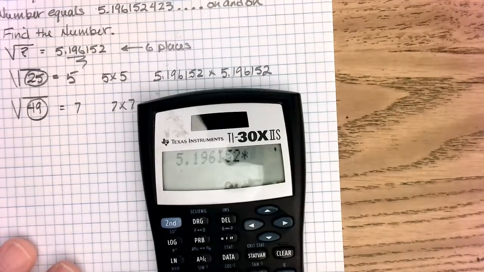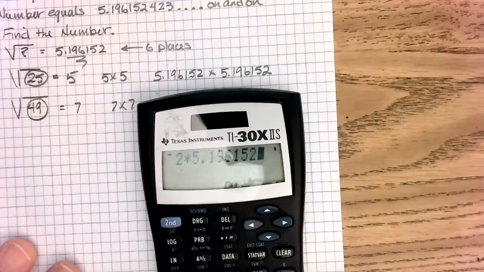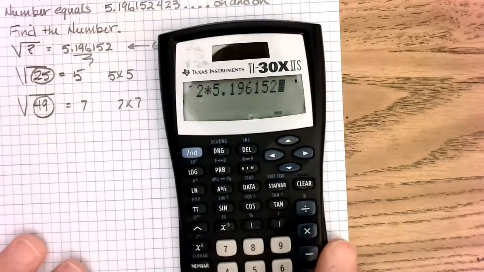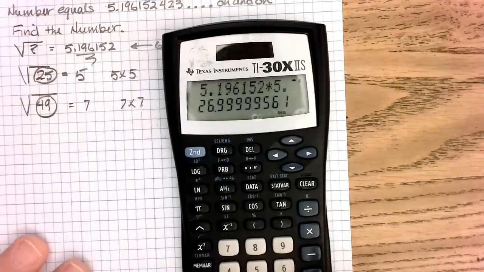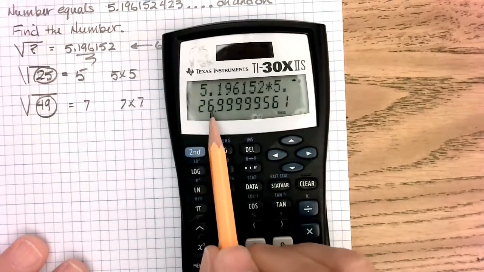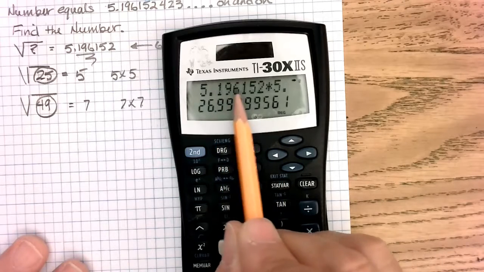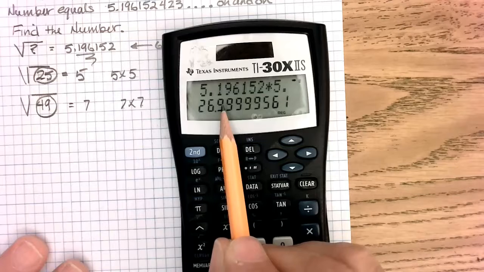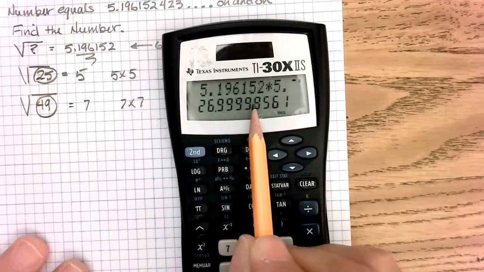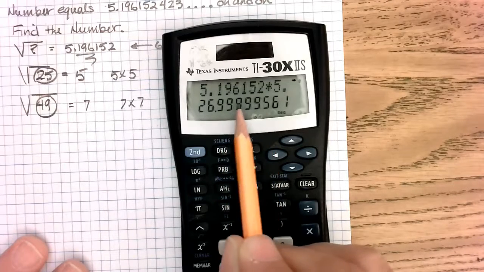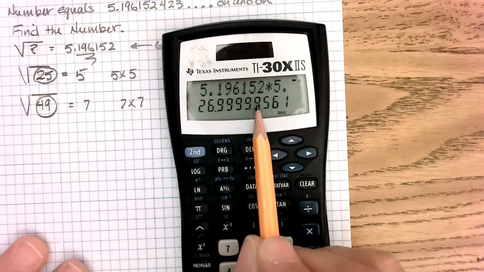So I'm multiplying it twice together. I hit equals. Look what I get: 26.999999, and then here it loses the decimals. So if I do 6 decimal places, it'll give me accuracy up to 1, 2, 3, 4, 5. If I did 7, I'd get 6 decimals of 9.